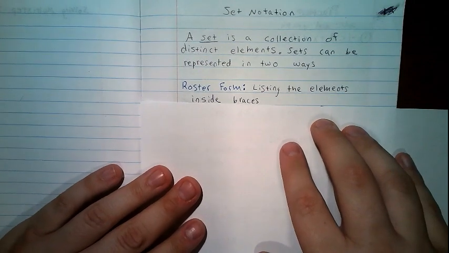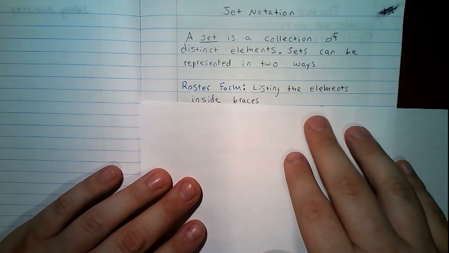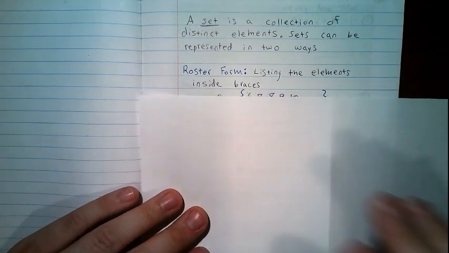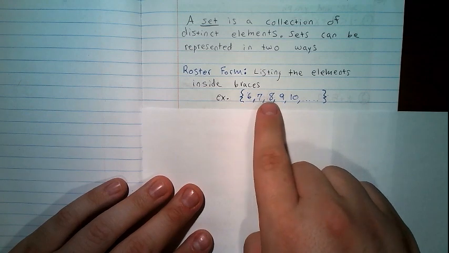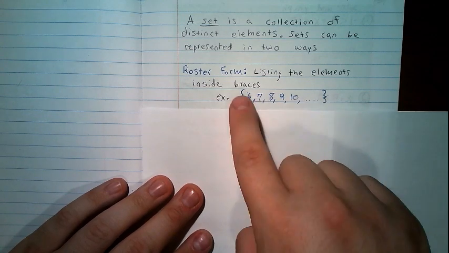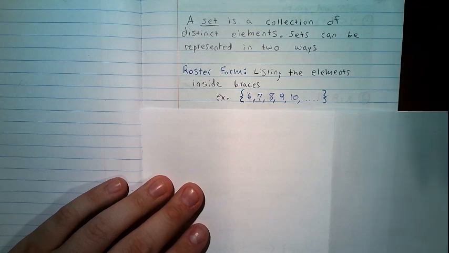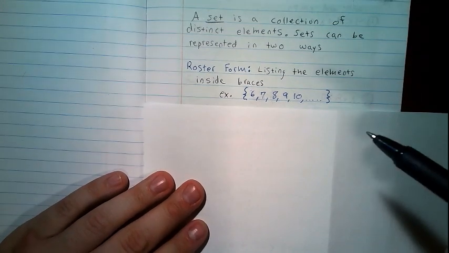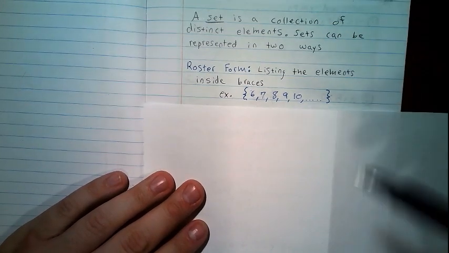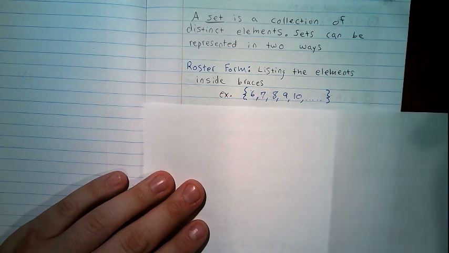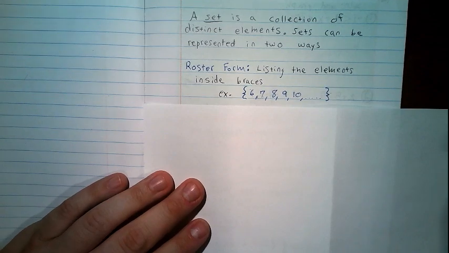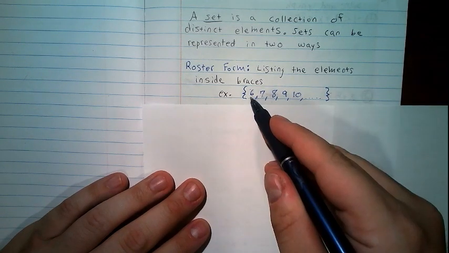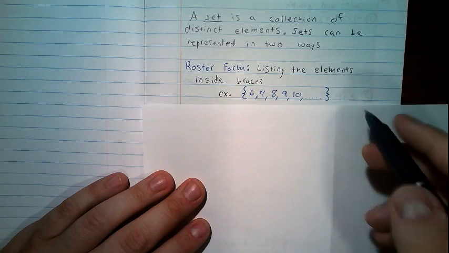Now we're going to talk about the two different ways they can be represented. The first is called roster form, and that's when you make these curly braces and you list off all of the elements that are in there. Kind of like a class roster, where the teacher has a list of names. Every name would be an element in the class set. So each of these are elements of this set that I just made.